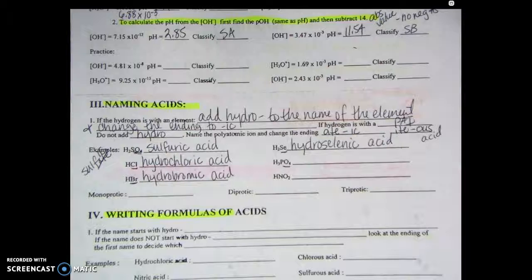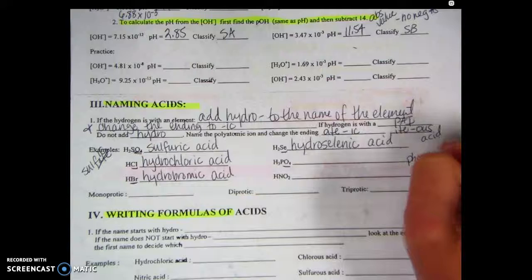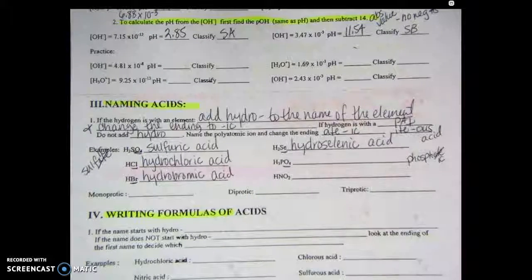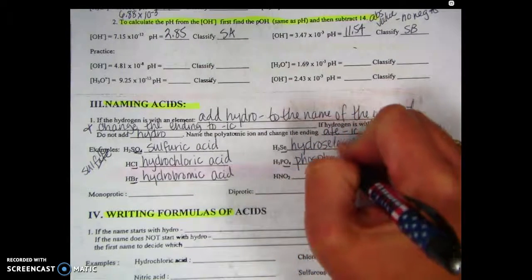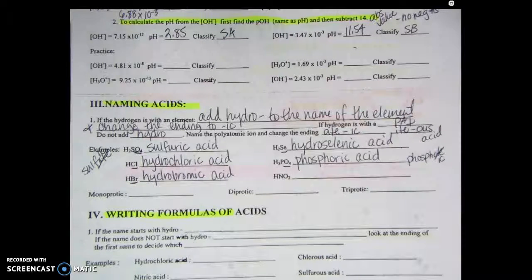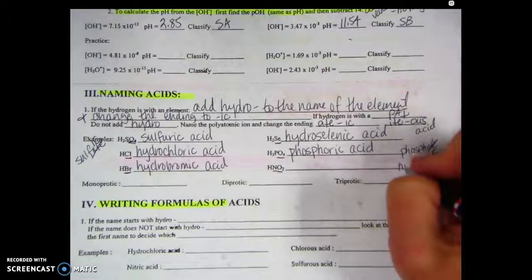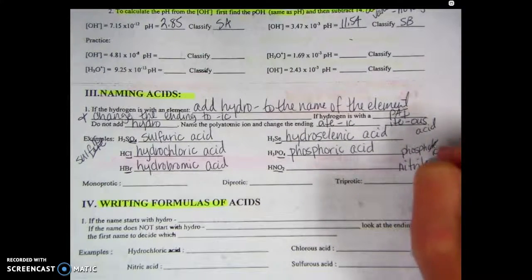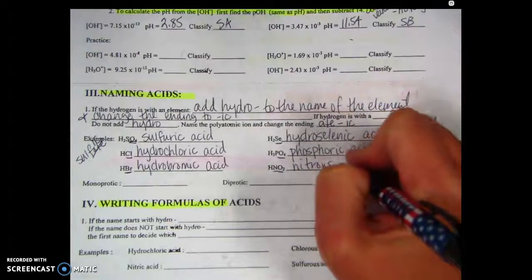H3PO4. PO4 is a polyatomic ion, phosphate. Ate becomes ic, and we have to add the phosphor ending back. So it will be phosphoric acid, just like we had to do with sulfuric. Last but not least on these examples, HNO2. This is nitrite. Ite becomes ous for nitrous acid.